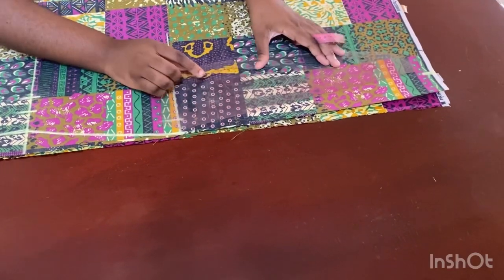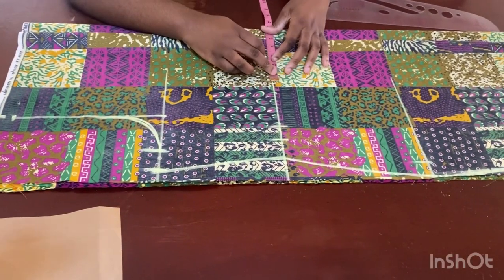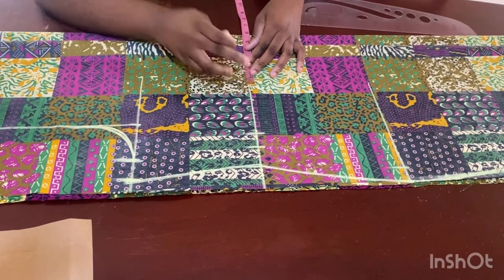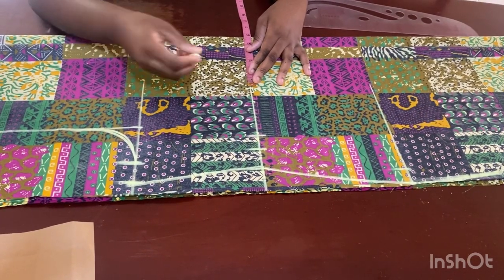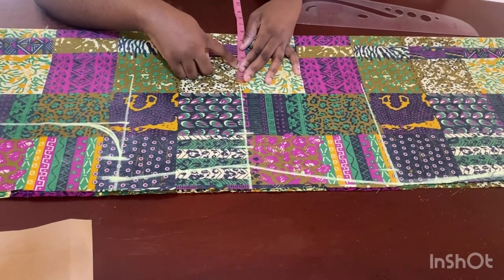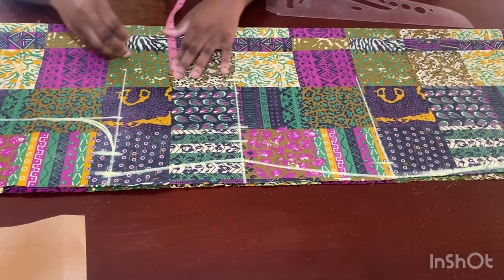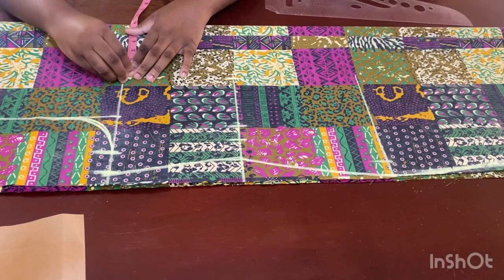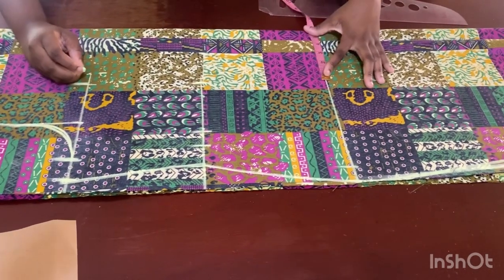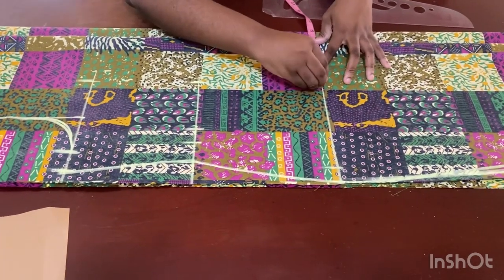Go ahead and add my dart. I'm going to go back up to my waistline, and do nipple to nipple divided by 2, which is 4, plus 1/2 inch, so 4.5. Mark it here, and then I'm also going to mark it on this chest line, and also on the hip line.